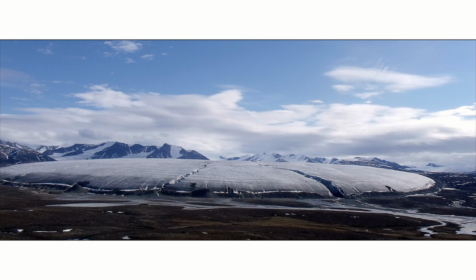This shows the snout of a glacier. You are looking at the end of a glacier. It's about 3 miles wide, to give you a sense of scale. But that glacier is moving towards you, and you're looking at it end on.